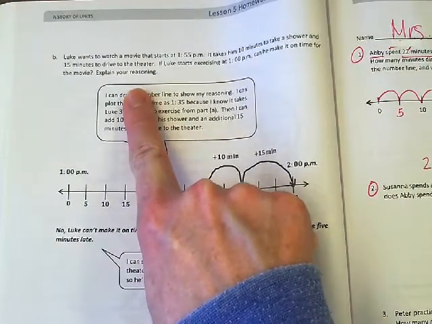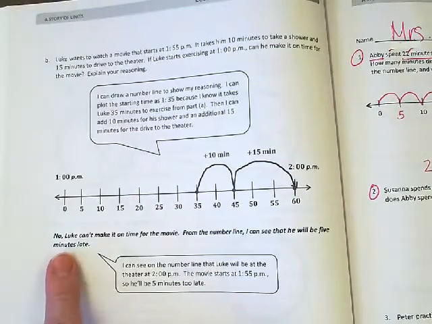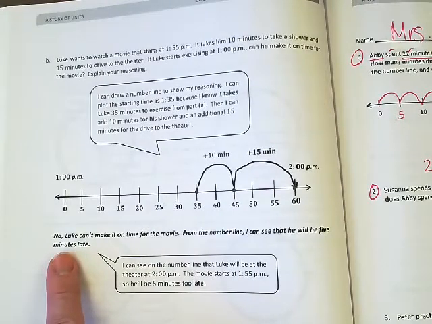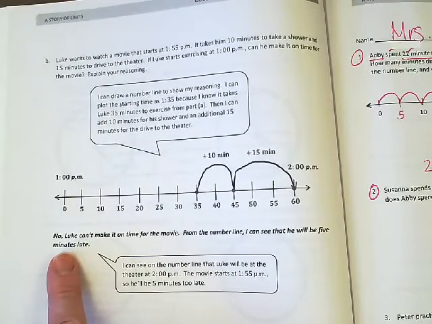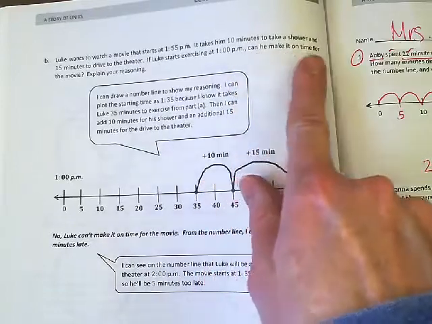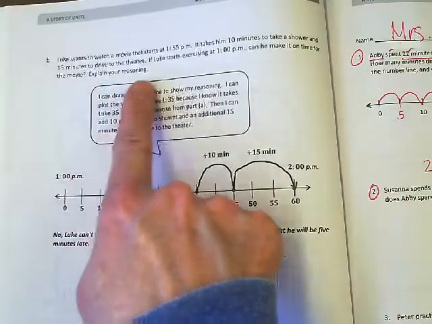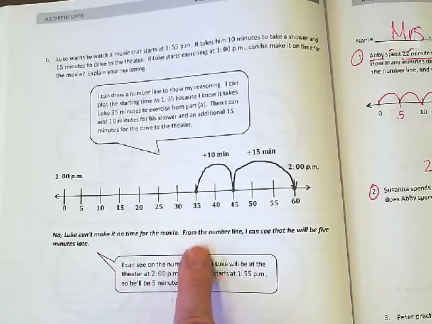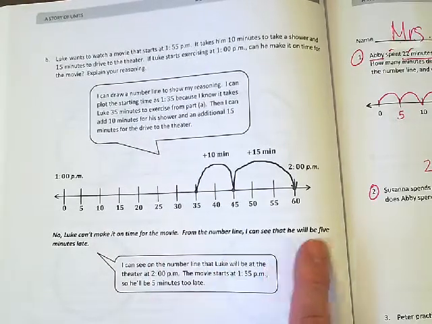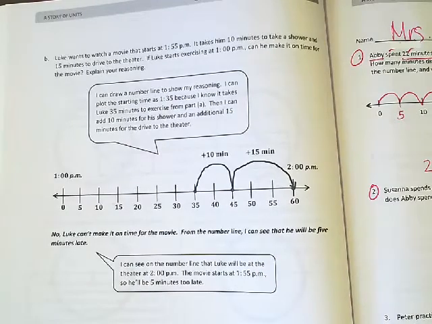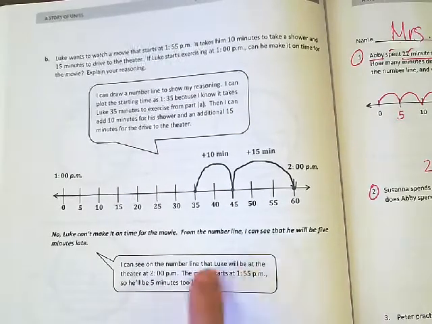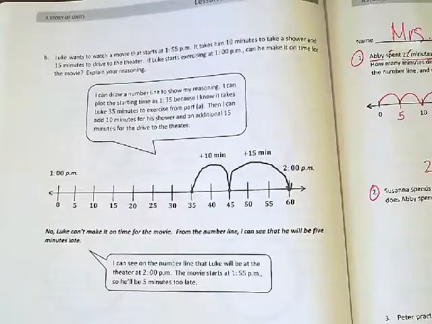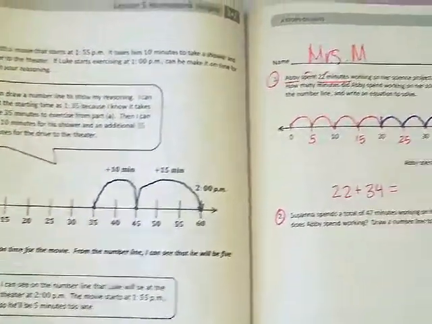You asked me what this means a lot. Remember, that's just using our words to explain how we know something. So here, the question was, can he make it on time for the movie? Explain your reasoning. No, Luke can't make it on time for the movie. From the number line, I can see that he will be 5 minutes late. So that's how they explained their reasoning or their thinking.